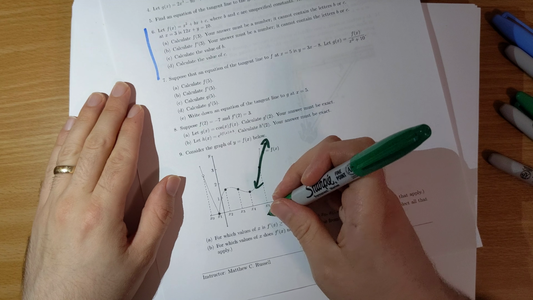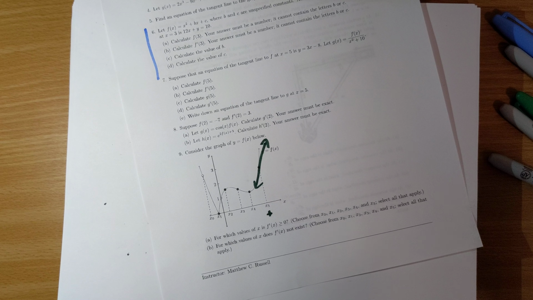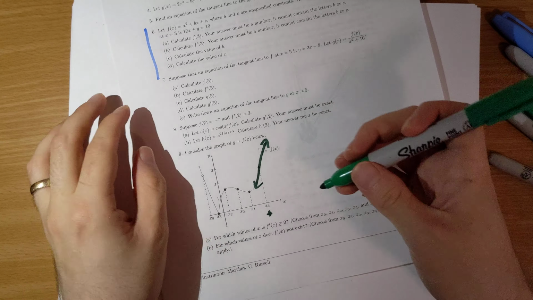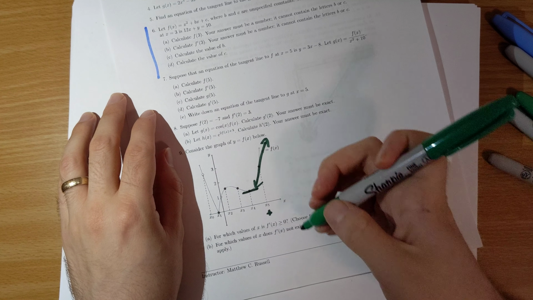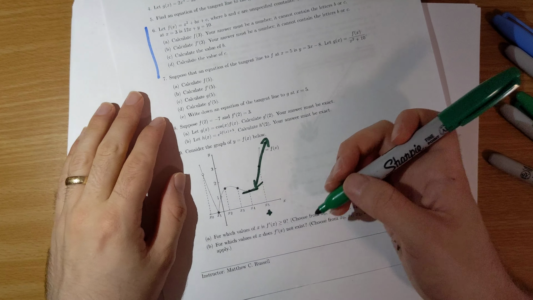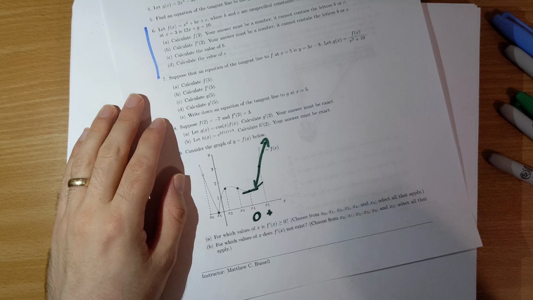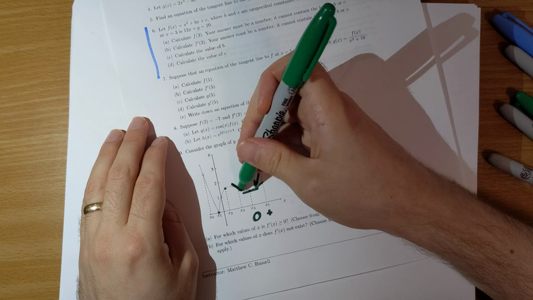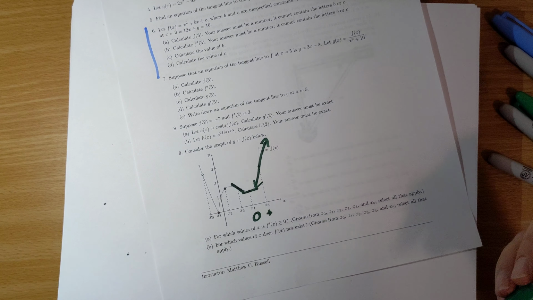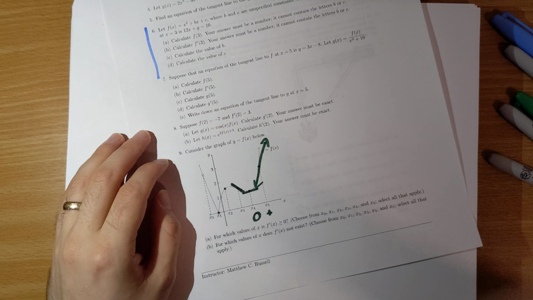X5 definitely has positive derivative. F prime of 5 is definitely positive. F prime of x4, that's a horizontal tangent line. So the derivative there is 0. F prime of x3, the slope of the tangent line there is negative.